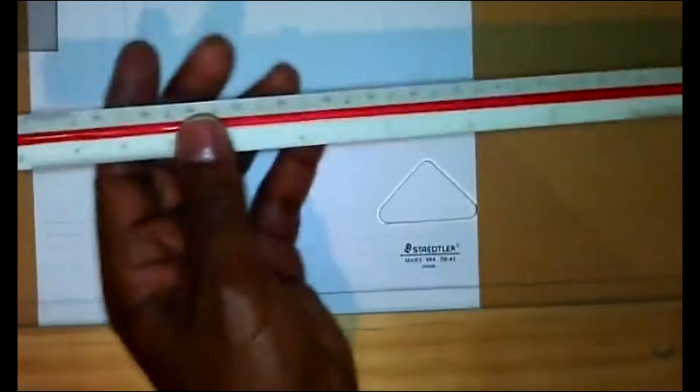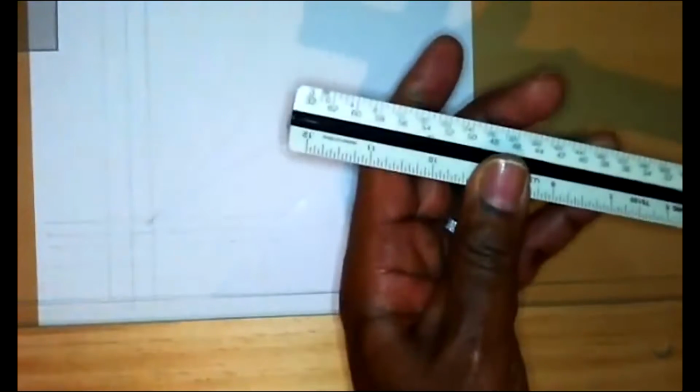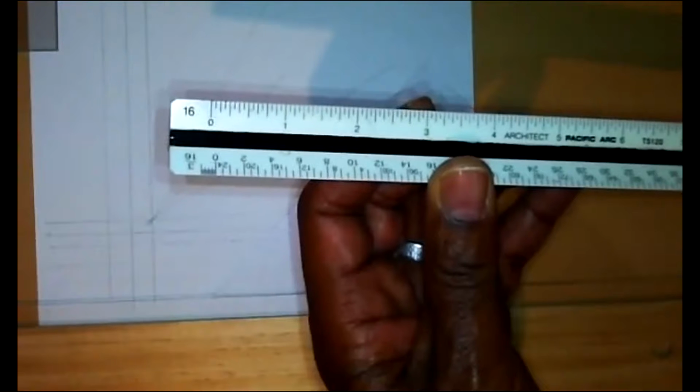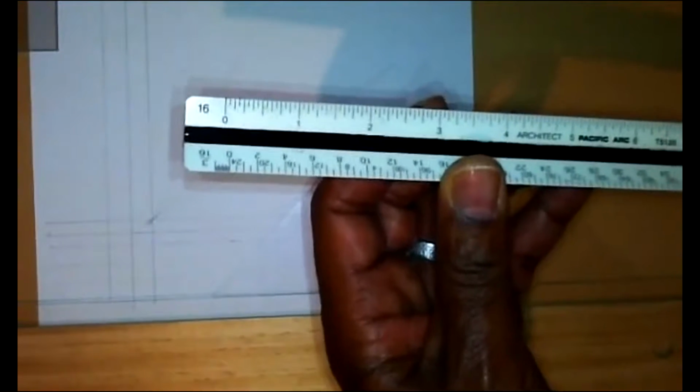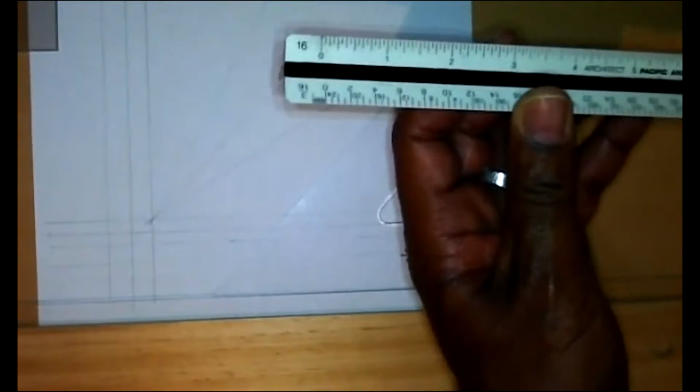When you begin to watch the how to read a ruler video, you should have your architect's scale out. If you can see this here, the side of the architect scale that has 16 at the end right here, 16, this is your full size scale.